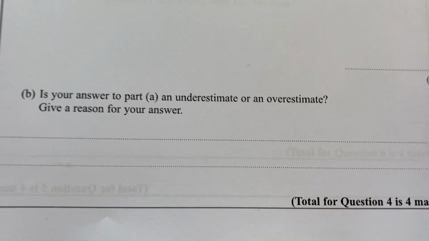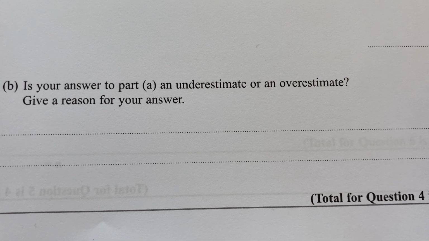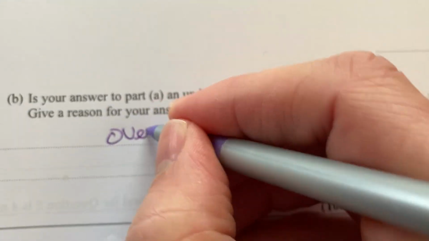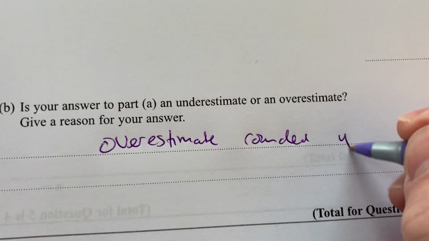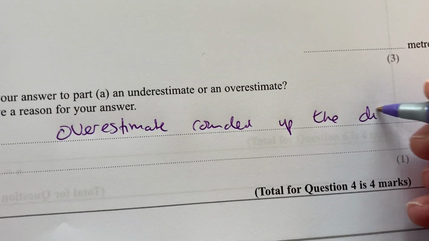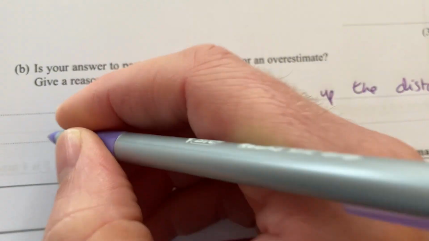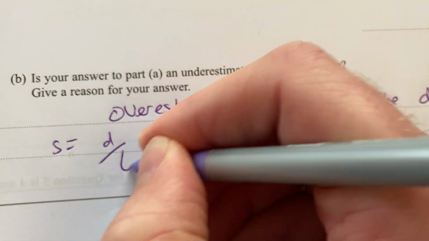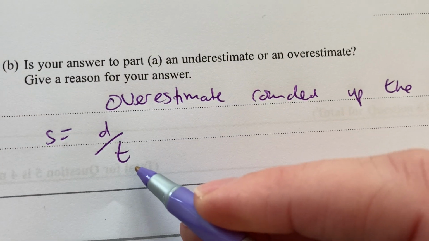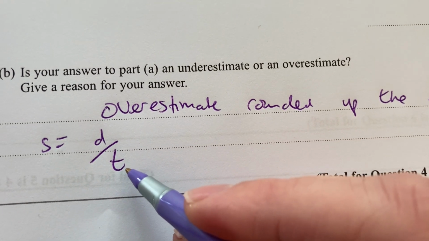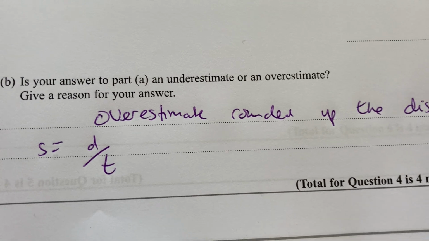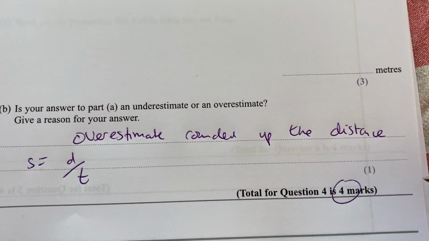So if we go here, is your answer in part A an underestimate or an overestimate? I'd say it is an overestimate because I've rounded up the distance covered. Remember, speed is distance over time. I've also overestimated the time, but only by 1 minute, whereas I've done 300 meters for there. And that's another 4 marks.